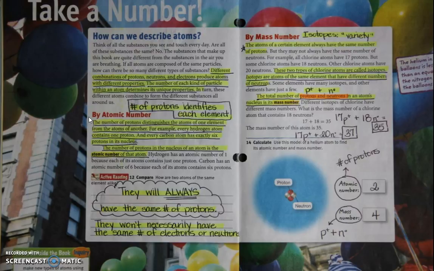For example, every hydrogen atom contains 1 proton. Every carbon atom has exactly 6 protons in its nucleus. The number of protons in the nucleus of an atom is the atomic number of that atom. So for instance, hydrogen has an atomic number of 1. Carbon has an atomic number of 6 because it has 6 protons. Hydrogen has an atomic number of 1 because its nucleus only has 1 proton.